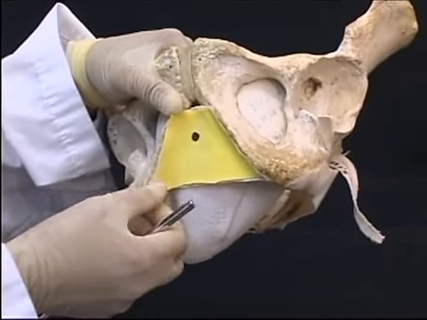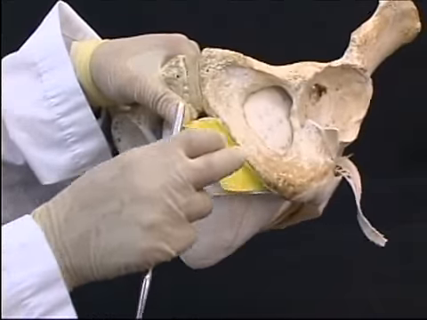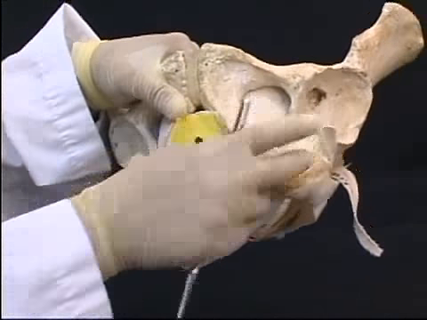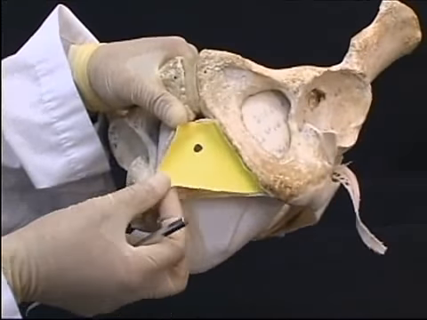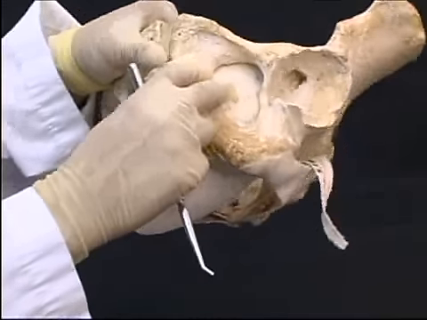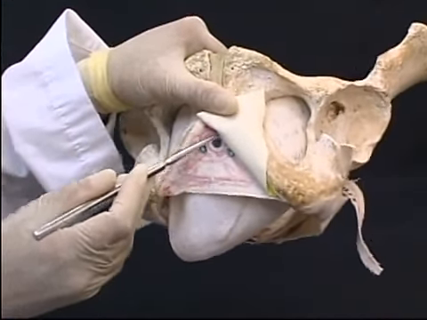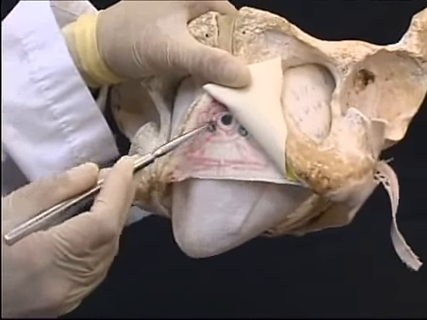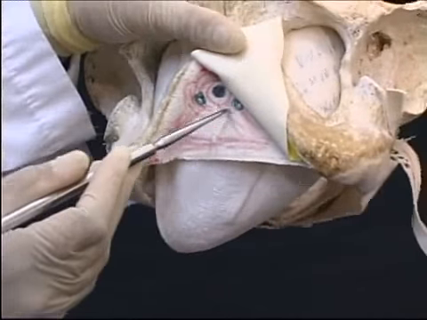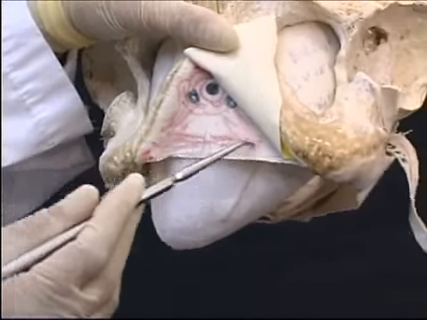What does the deep space contain? The deep space is between the perineal membrane or inferior fascia of the UG diaphragm and the superior fascia of the UG diaphragm, and it contains two muscles. In the circle is a muscle which goes around the urethra, the sphincter urethrae muscle, which has a sphincteric action around the urethra, and the deep transverse perineal muscle.